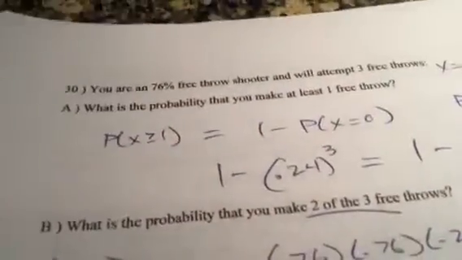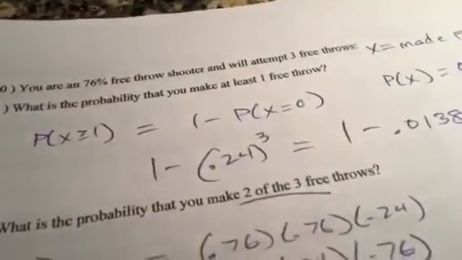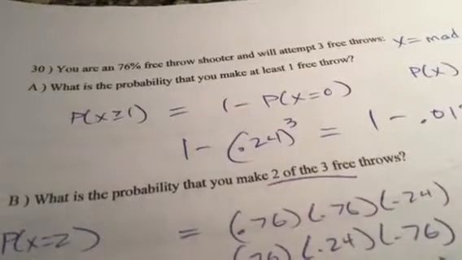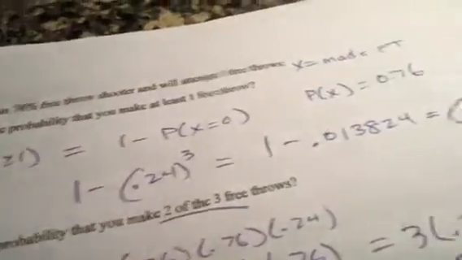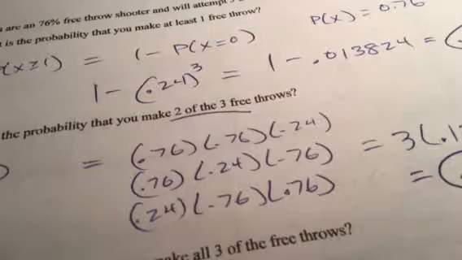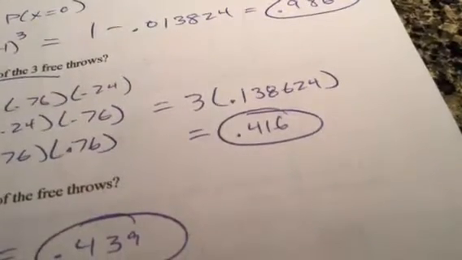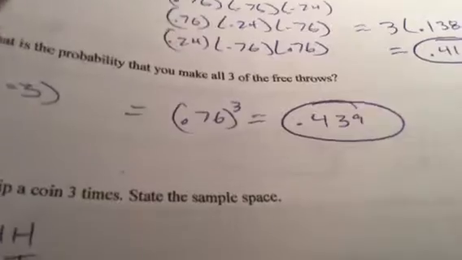And on our last page, folks, here it is. 76% free throw shooter. You're going to attempt 3 free throws. Probability to make at least 1 is 1 minus the probability you miss them all. 24% chance of missing 1. Raise it to the third power. Do 1 minus that. Basically, 99% chance you make at least 1. What's the probability you make 2 of the 3? You can make, make, miss, or make, miss, make, or miss, make, make. Anyway, notice you're going to do 0.76 squared times 0.24, and there are 3 of those. 0.416. What's the probability to make all 3? So it's just 0.76 raised to the third power.